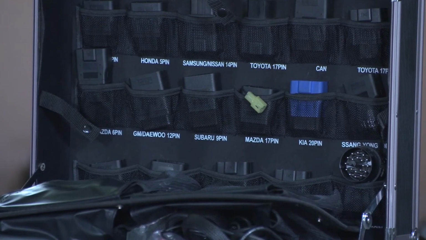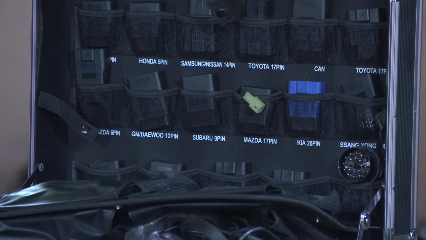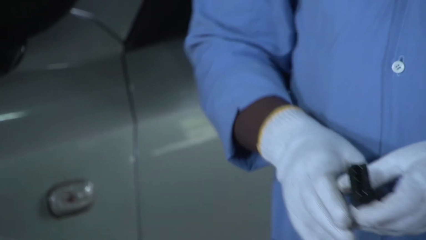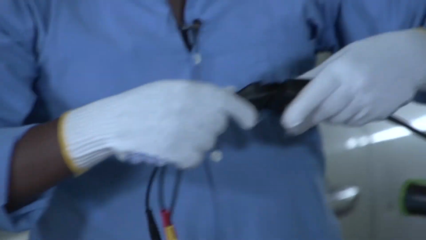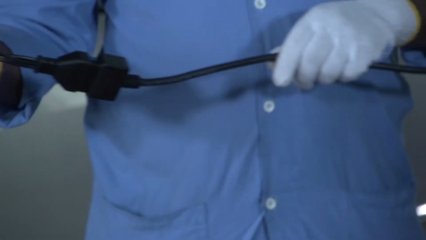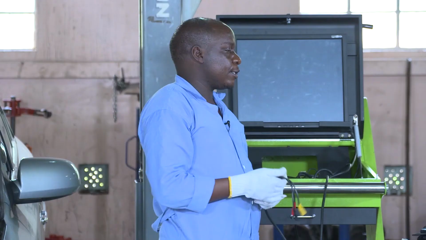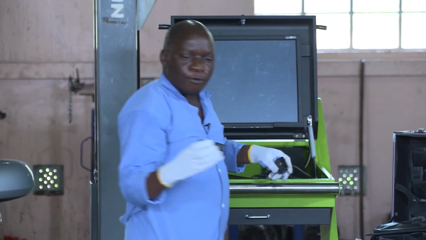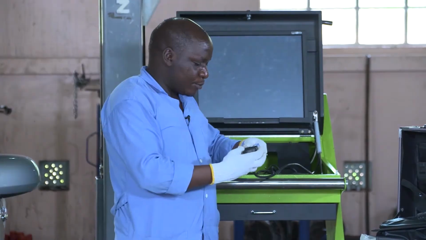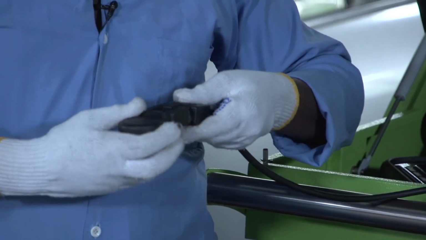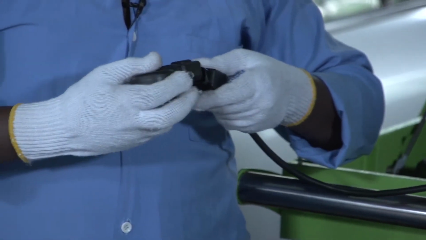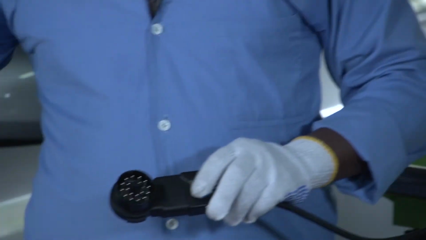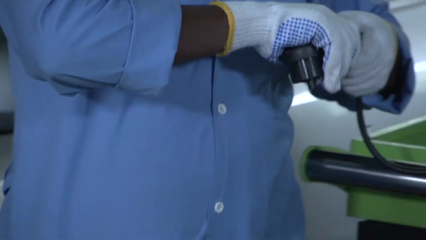There is also an adapter extension, where we need extension. For this, we connect here directly, and we connect on OBD1. This one is for BMW. We connect, then we connect on the OBD1.